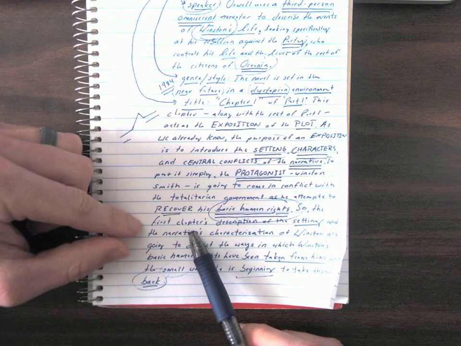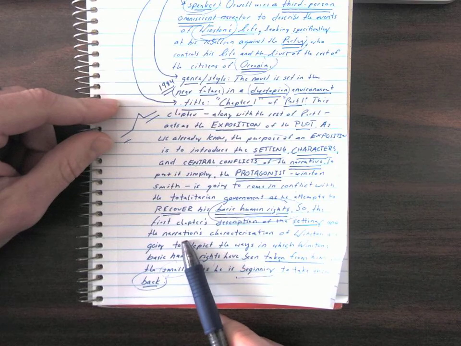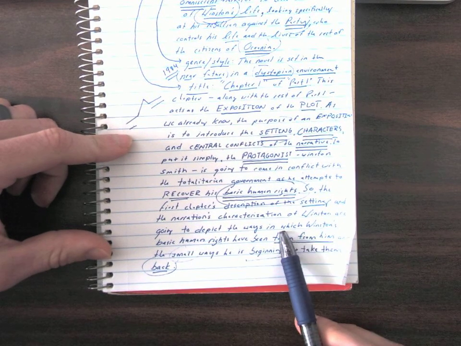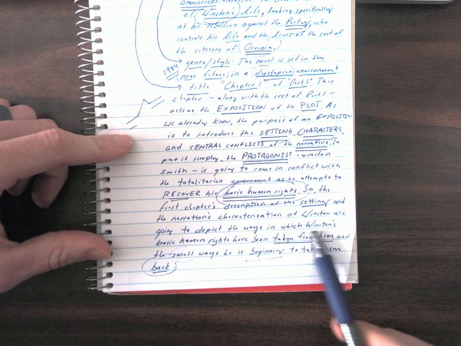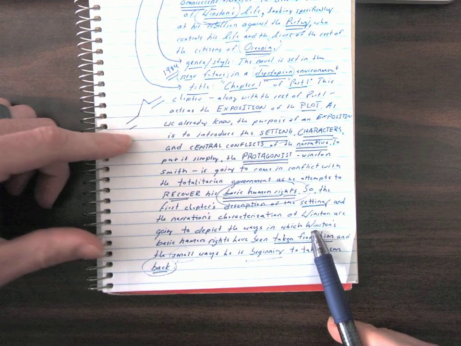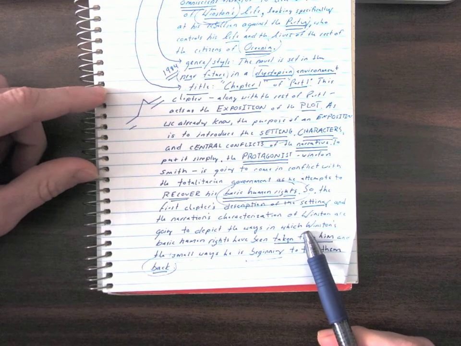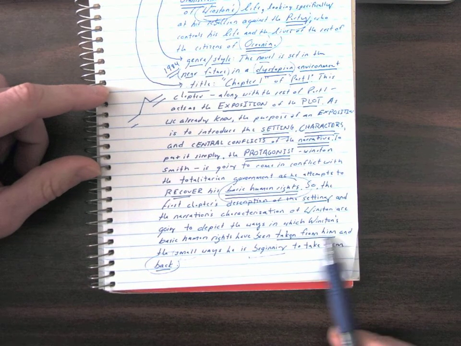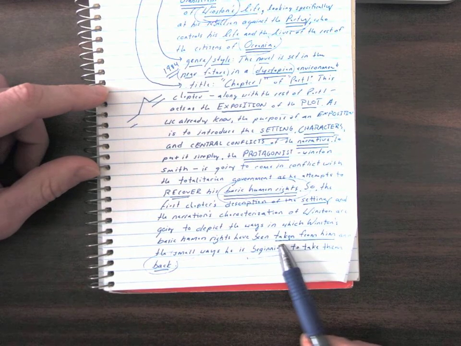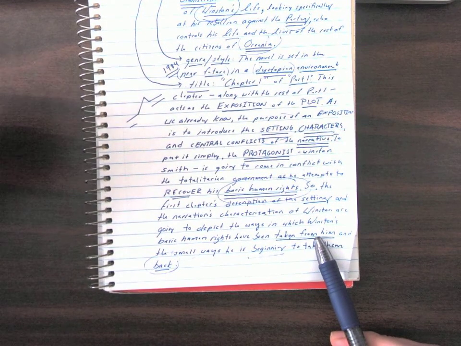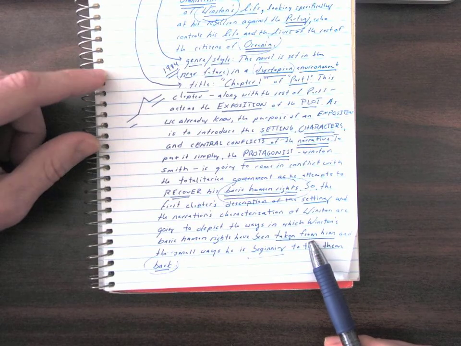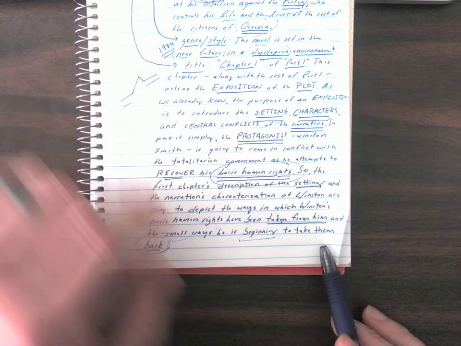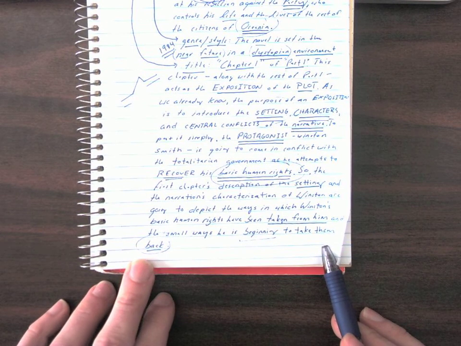So the first chapter's description of the setting and the narration's characterization of Winston are going to depict the ways in which Winston, an individual in Oceania, the fictional country that the story is set in, has had his basic human rights taken from him. What basic human rights are taken from Winston? That's part of what's going to be explored in chapter 1 and the rest of part 1. And then the small ways that he begins to take those back, through rebellion.